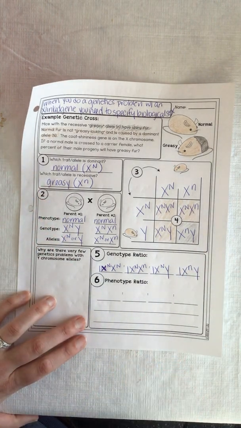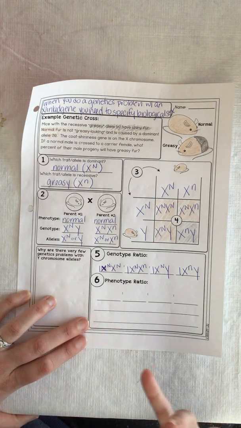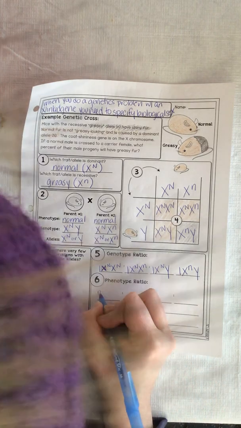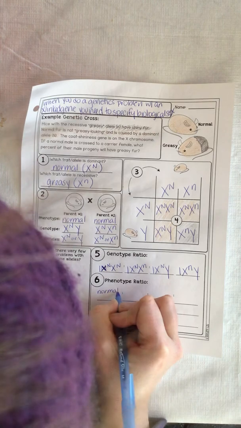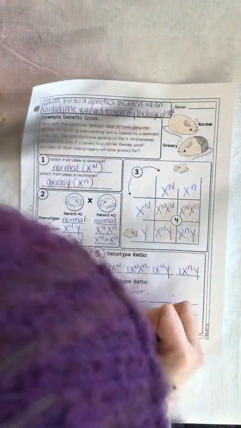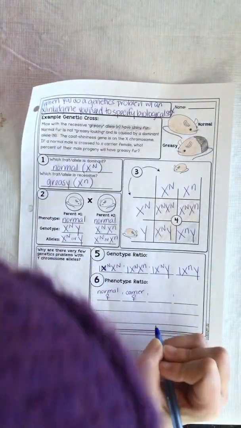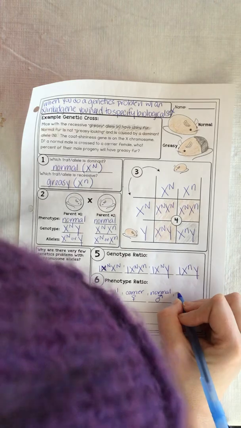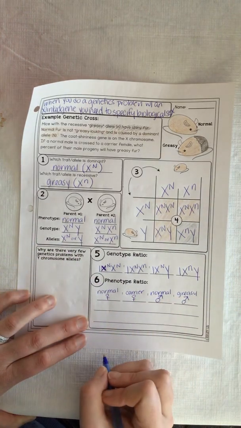All right. So if we talk about what they look like, we're going to have a normal female, a carrier female, a normal male, and a greasy male.